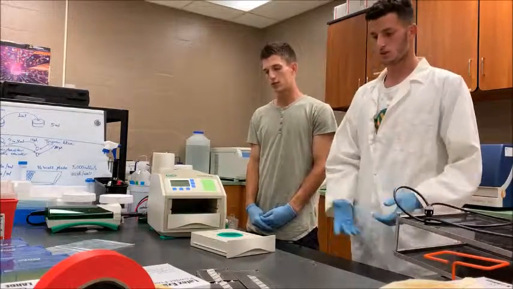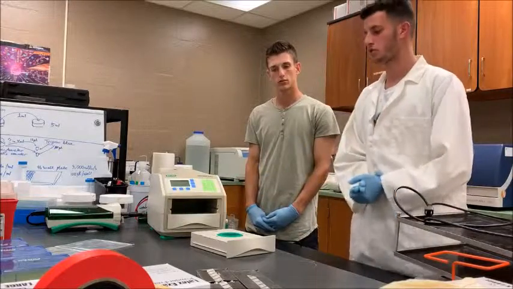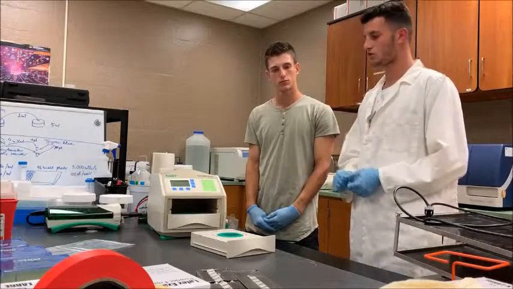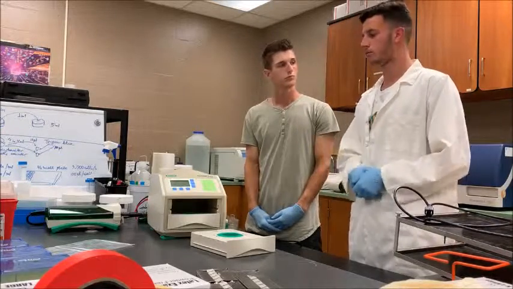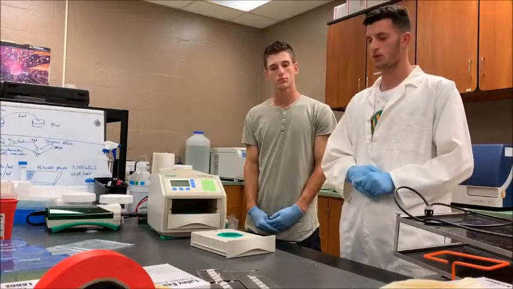Okay, awesome. So there's no real interpretation of results, as you have just to transfer from the gel to the membrane, and then Western blotting will confirm if it went through well or not.